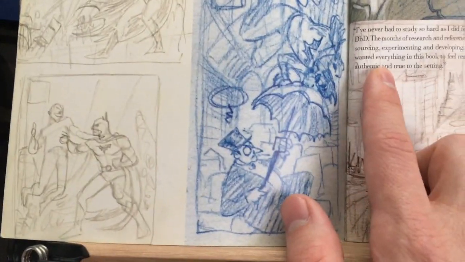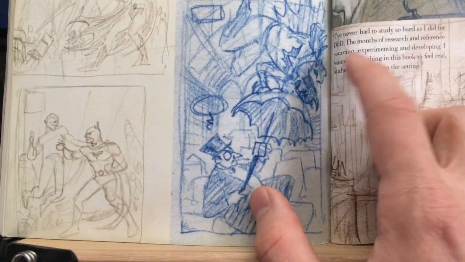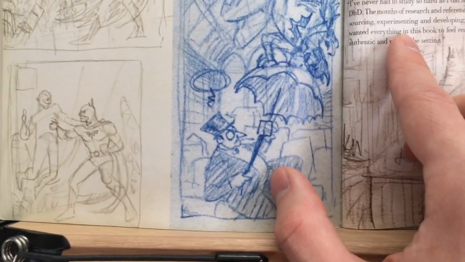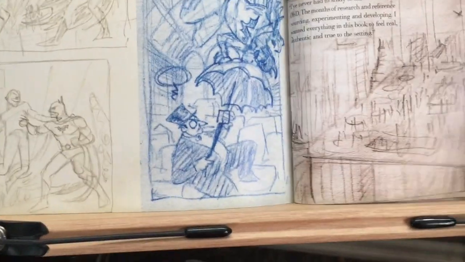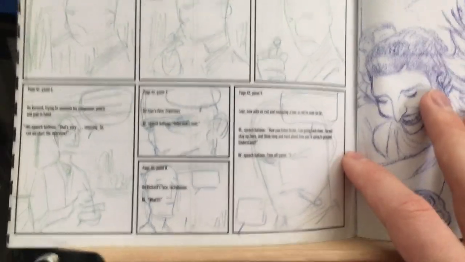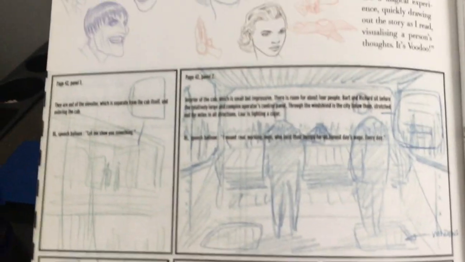I've never had to study so hard as I did for Death by Design. The months of research for reference sourcing, experimenting, and developing. I wanted everything in this book to feel real, authentic, and true to the setting. Excellent work. I really got that feel from the architecture. It's a magical experience, quickly drawing out the story as I read, visualizing a person's thoughts.